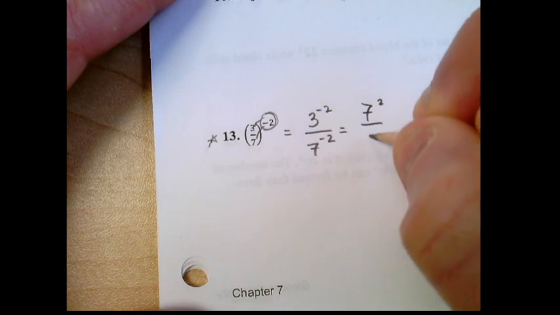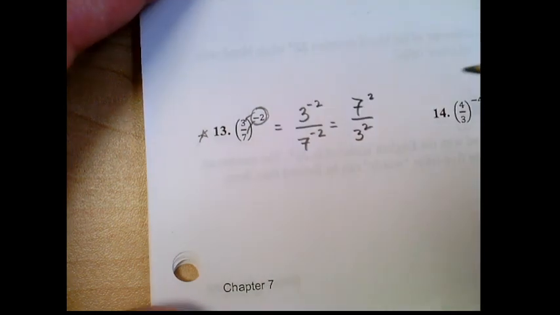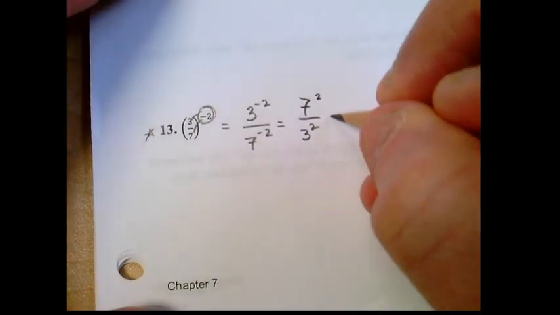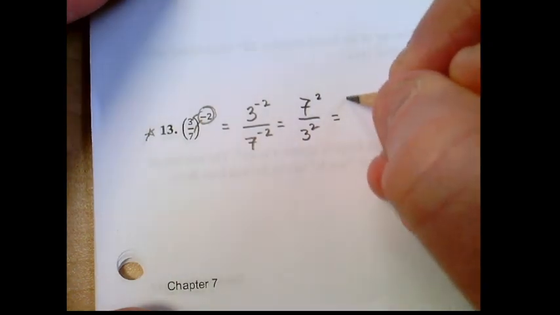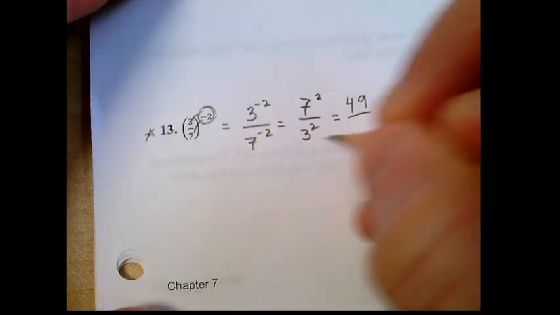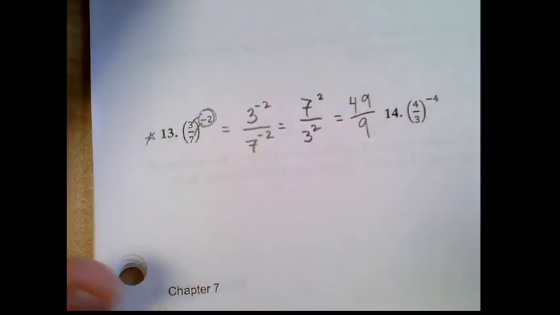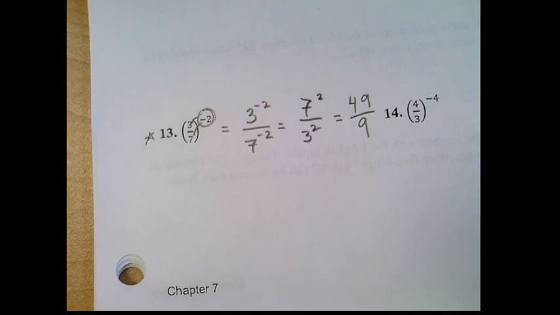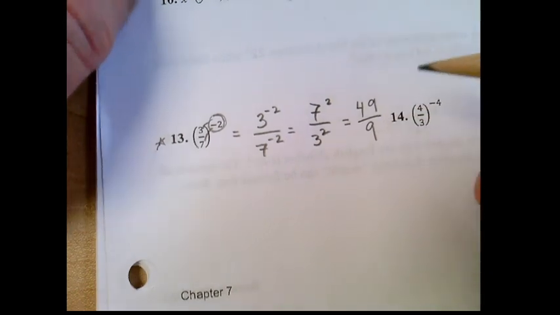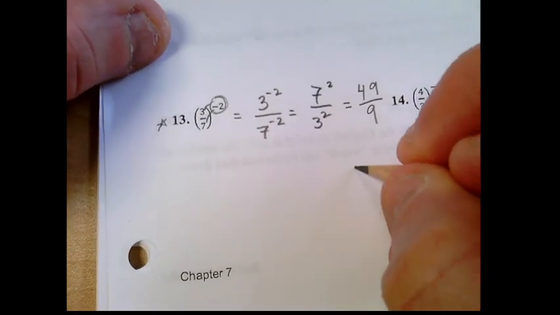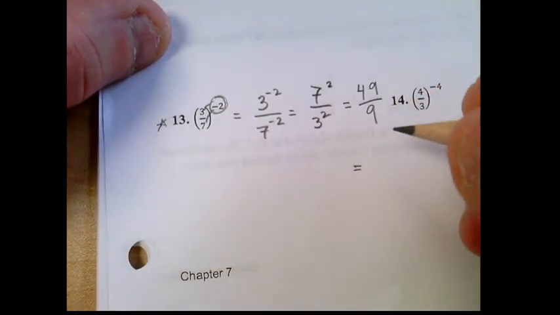7 to the second over 3 to the second. Okay. And then I'm just going to work that out. 7 squared is 49. 3 squared is 9. And I might try to reduce that fraction right now. And there's no number that goes into 49 evenly. As far as 9 is concerned, they don't have any common factors there. So I could rewrite this. I can leave it like that.